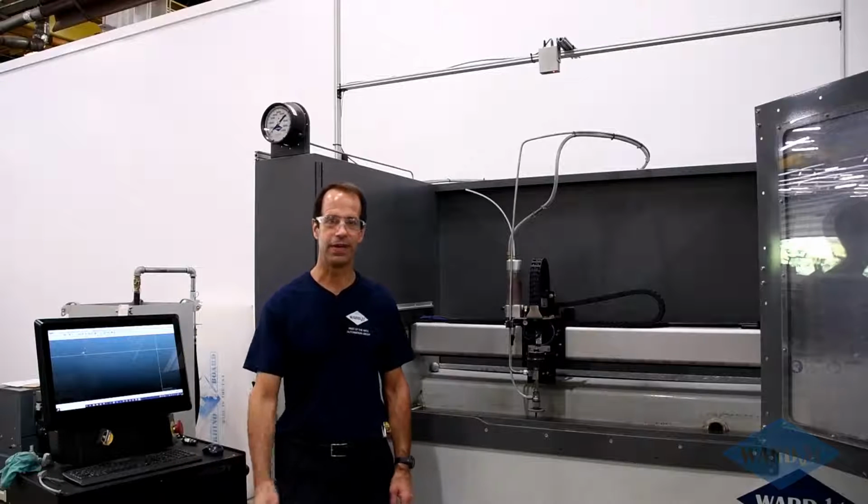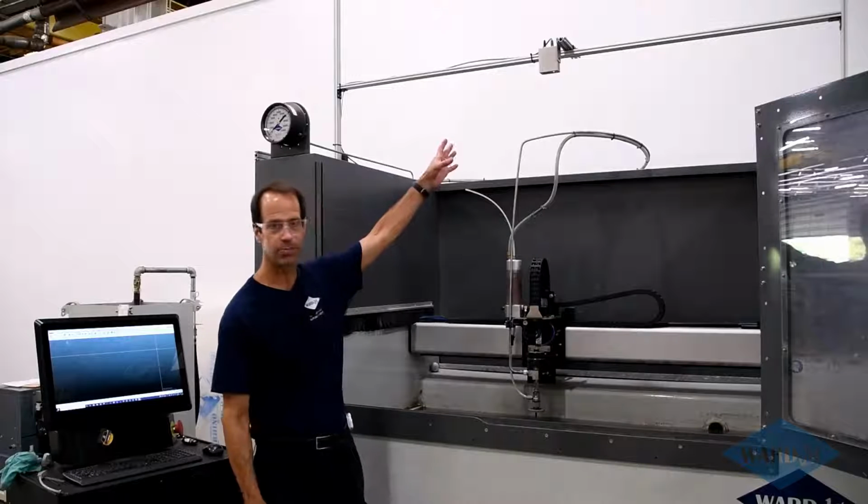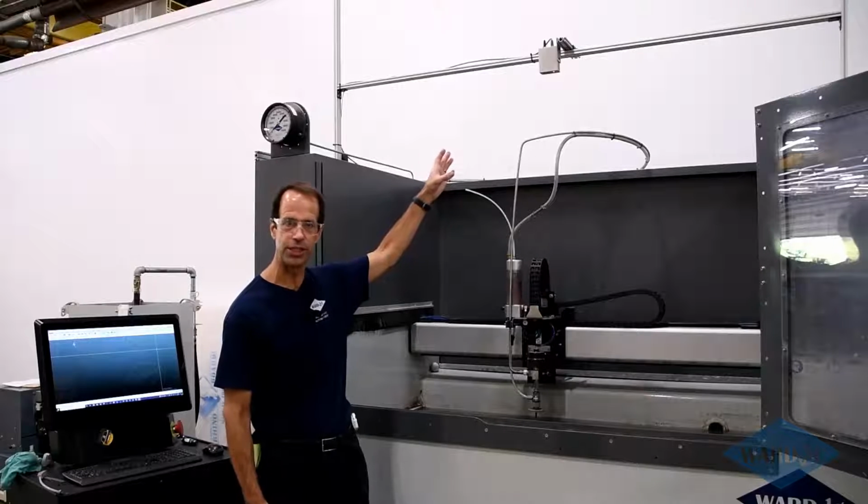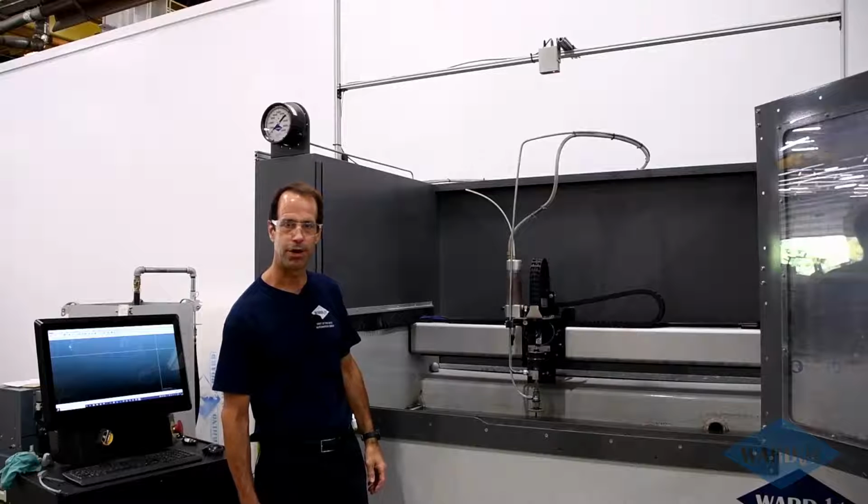Hi there, I'm Jeff, and I'm going to walk through how you can use the IGEMS camera that we have mounted up above this machine to program a part from a template.